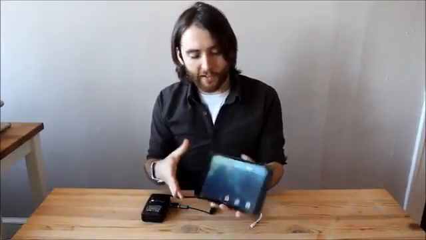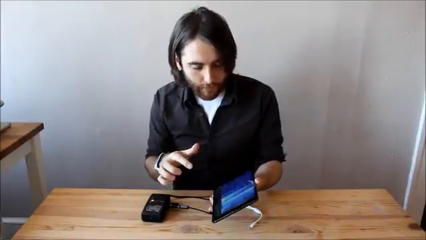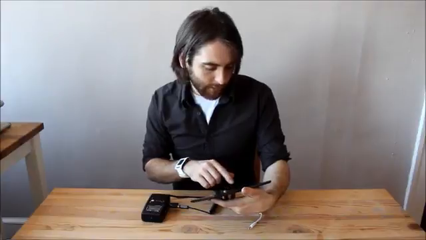So now I'm going to show you with an iPad mini. This is obviously a lot better because it's got a much bigger screen. It's much easier to see. So I'm going to open up Spectrum View here and get Spectrum View running.